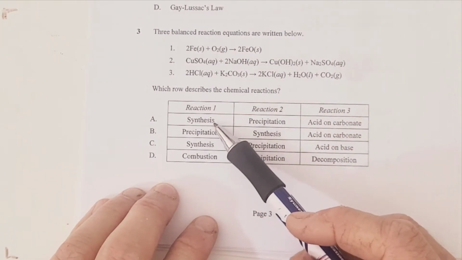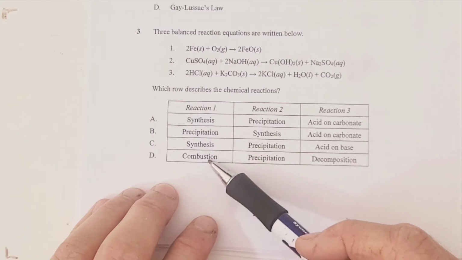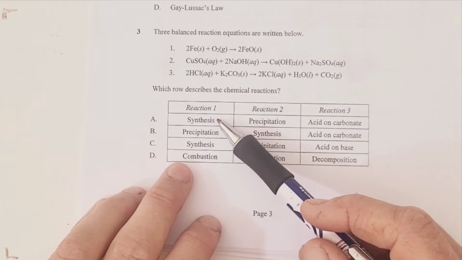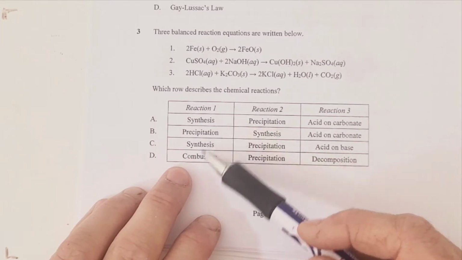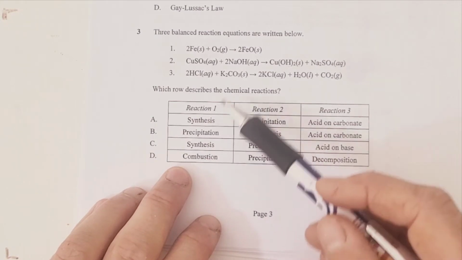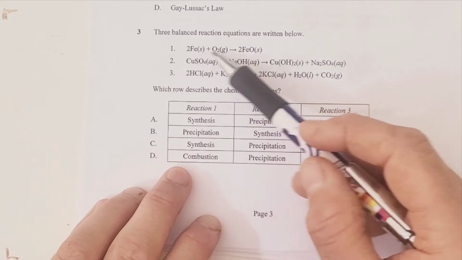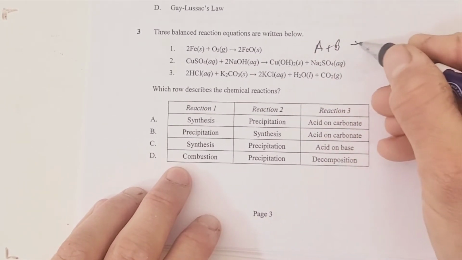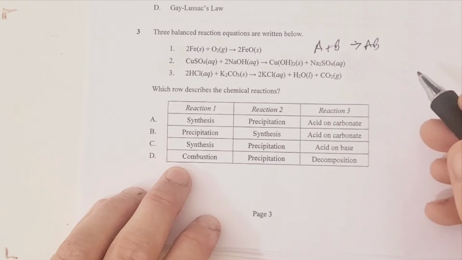We've got synthesis, precipitation, or combustion. So you could think of this as most likely A, because it's 2 things coming together. A plus B gives you AB, that's a synthesis.